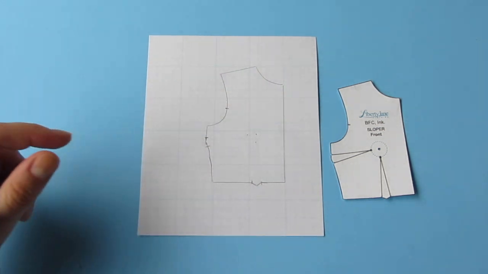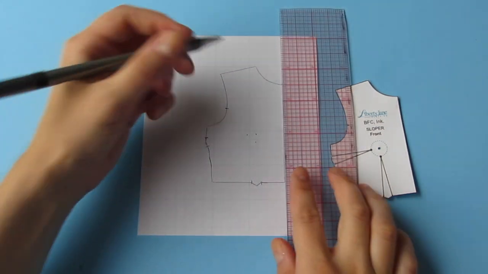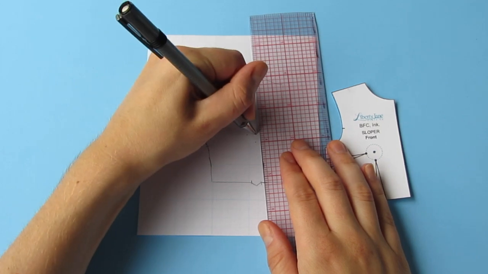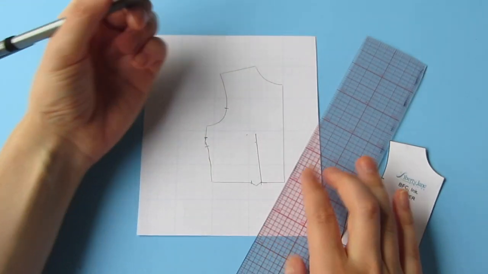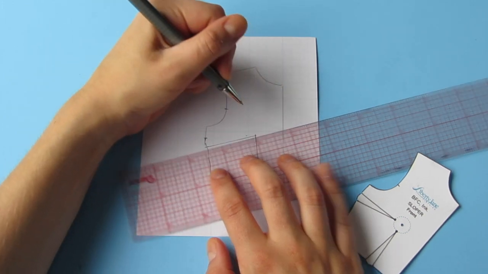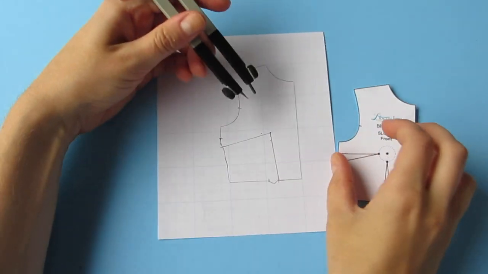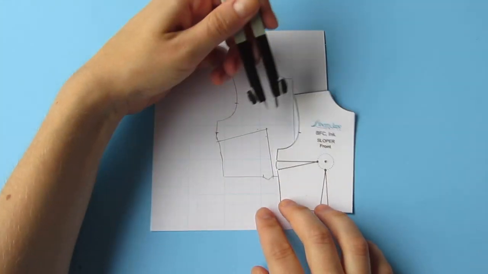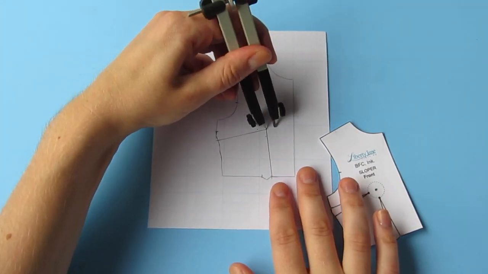Trace around your entire sloper, then draw in the center leg of your waist dart all the way to the bust point, and the lower leg of your bust dart all the way to the bust point. Using your compass, draw in the bust point radius.